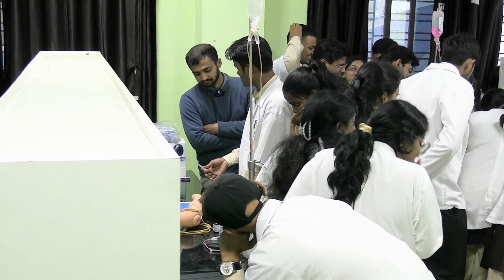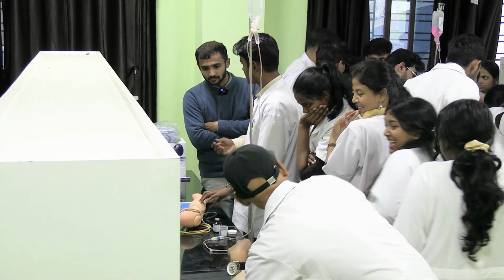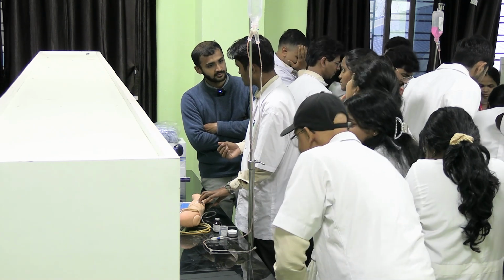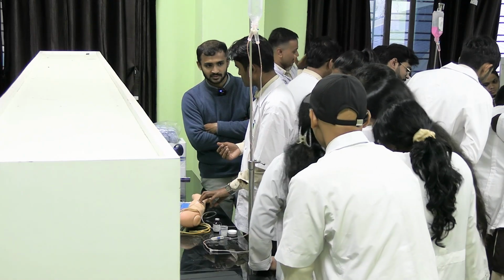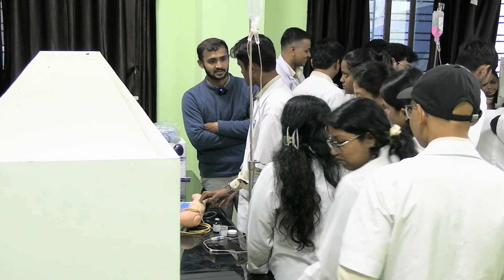Then wait for a few minutes to see whether the patient is comfortable, whether there is any adverse reaction. If there is not, reassure the patient, greet the patient, then remove the gloves. Last is hand wash. Okay.